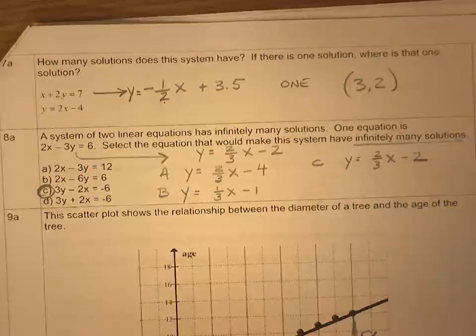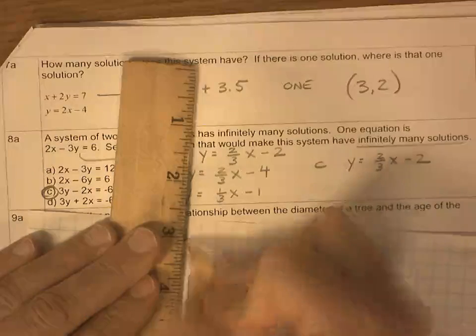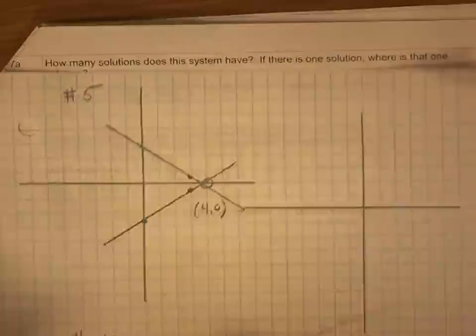Well, then I am going to have to graph this. Let's graph it. I thought I could just be done by just telling you that it does have a solution, but I have to graph it. So here's a graph.